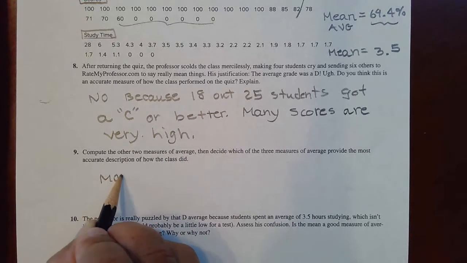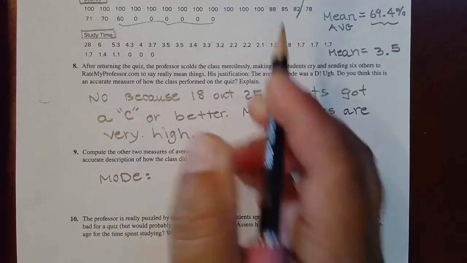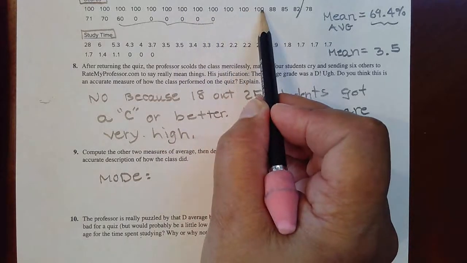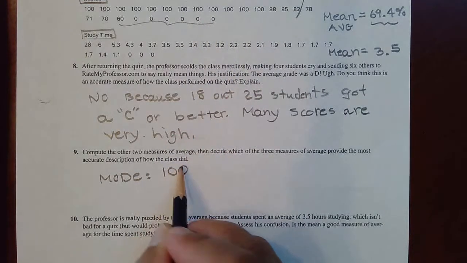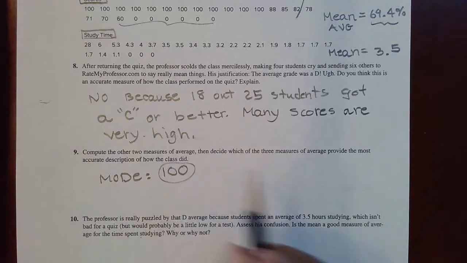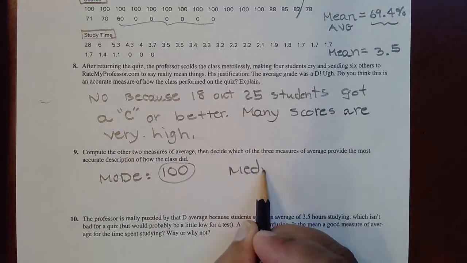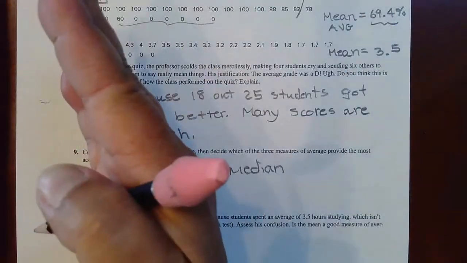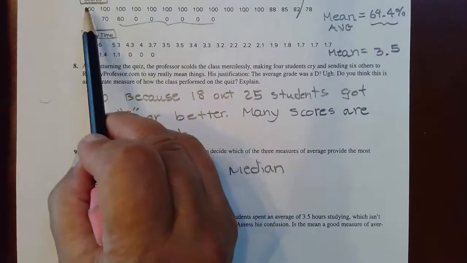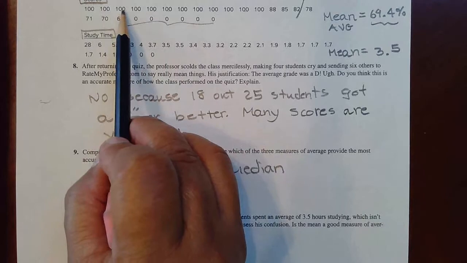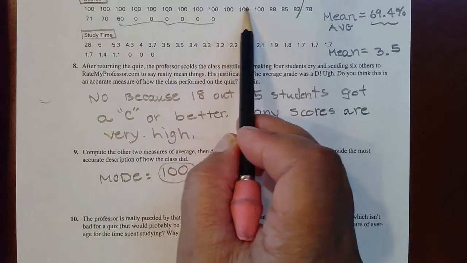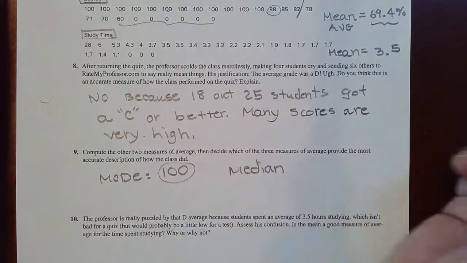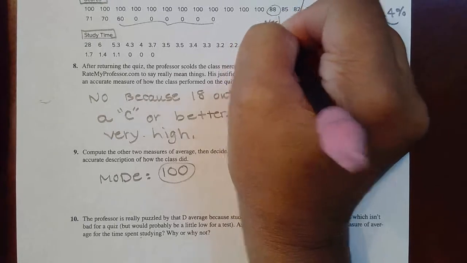So the mode, the thing that occurs the most often, 1, 2, 3, 4, 5, 6, 7, 8, 9, 10, 11. You have 12 A's here. 12 100%. So that's the mode. And then the median, if you look for the score that's in the middle, there's 25 scores here. So you could go 12 scores on one side, 12 scores on the other side. This would be the 13th one, and then there's 12 after that. So this is the median.